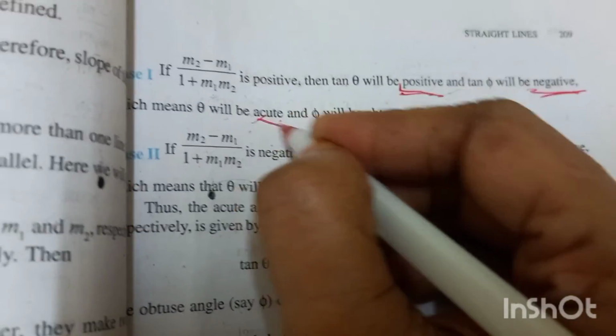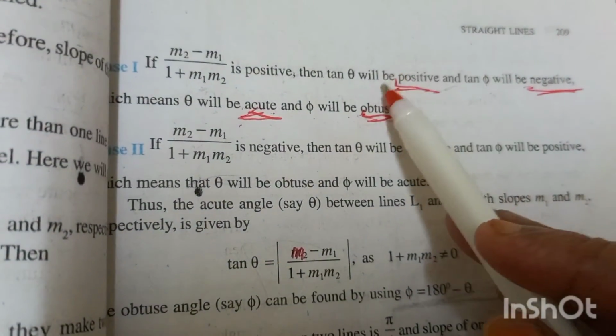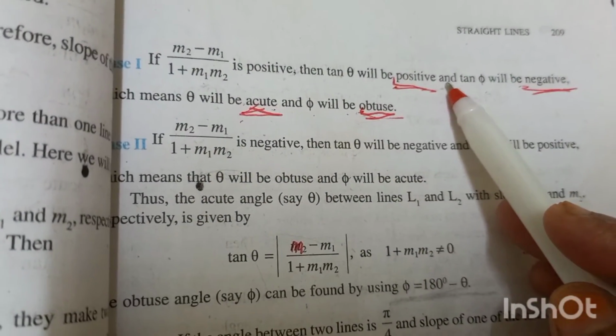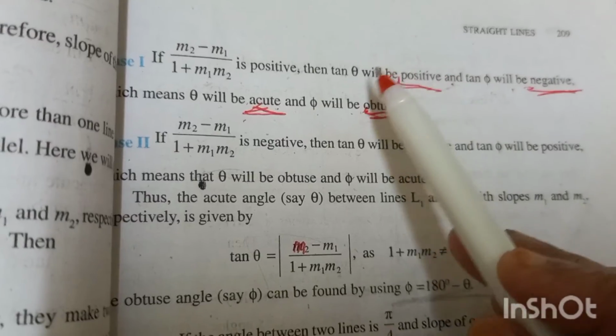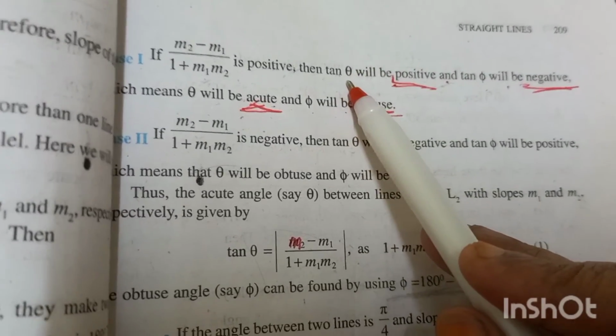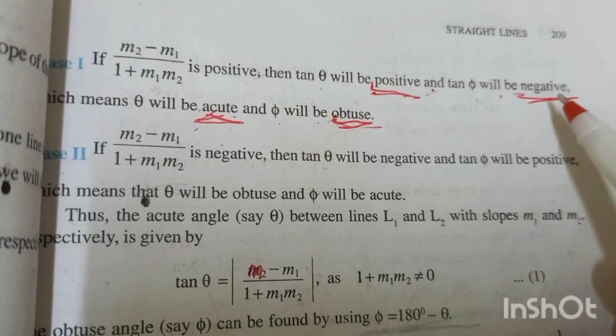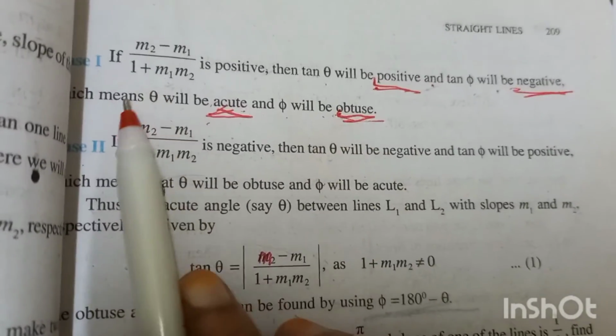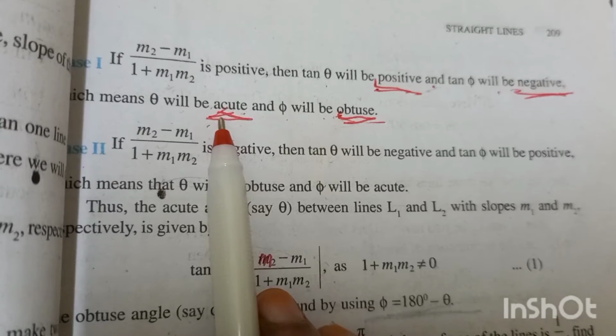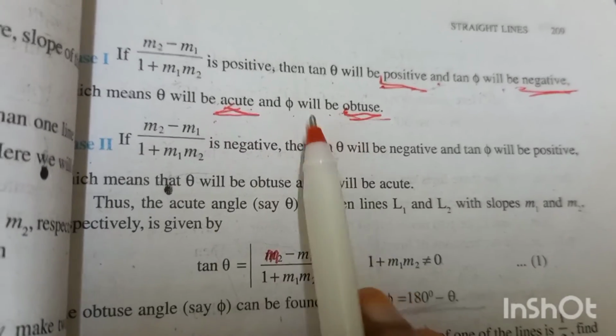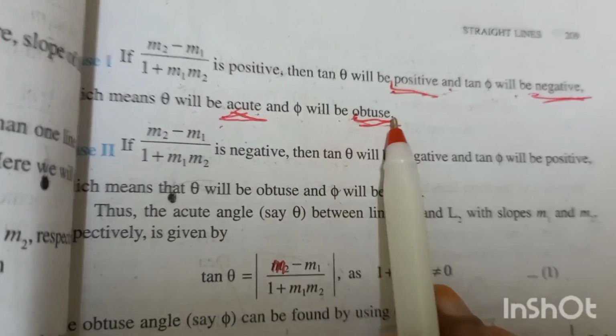This means theta will be acute and phi will be obtuse. This you have to write.